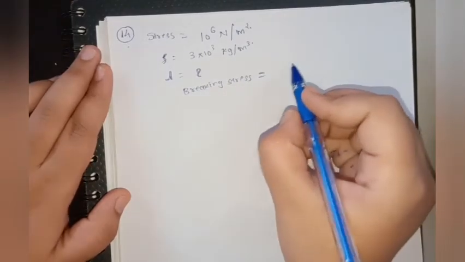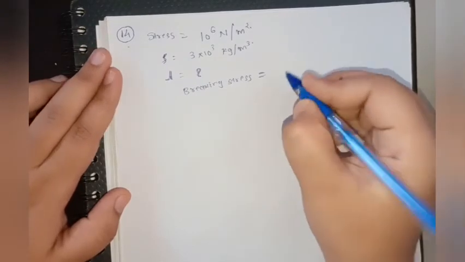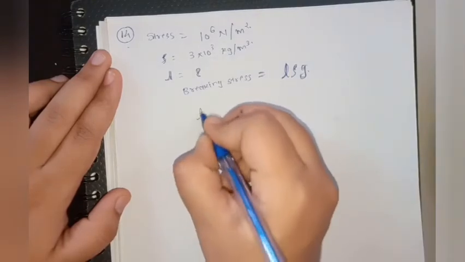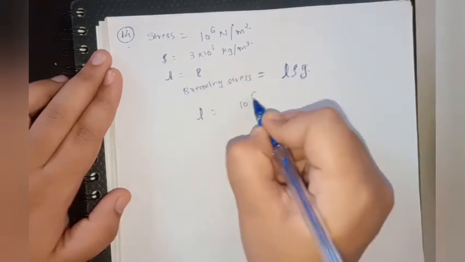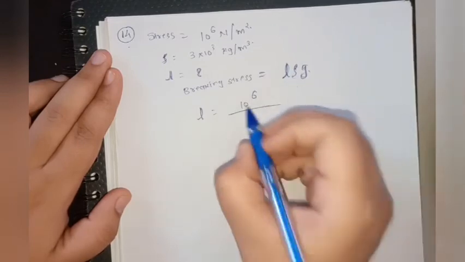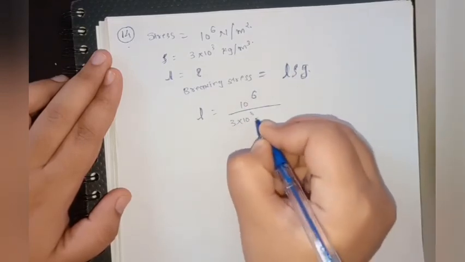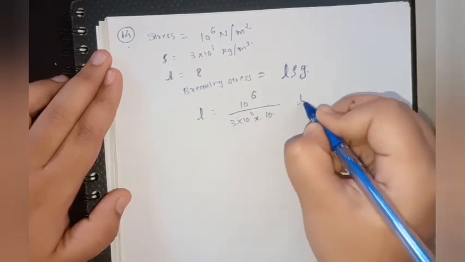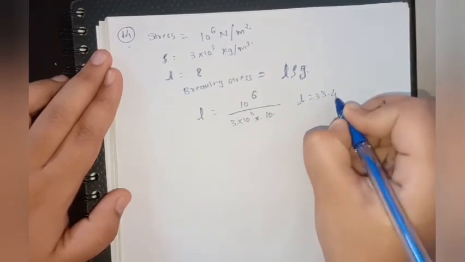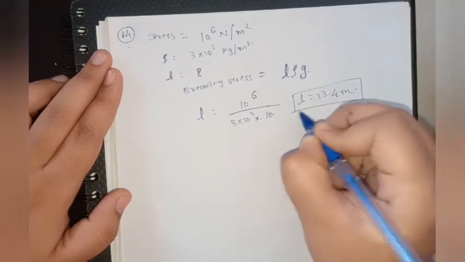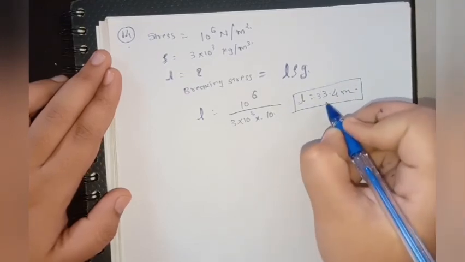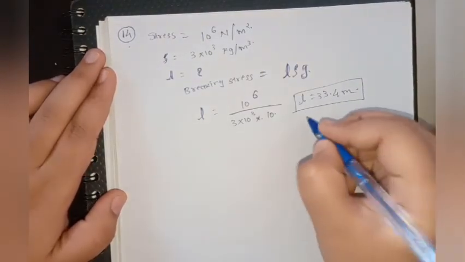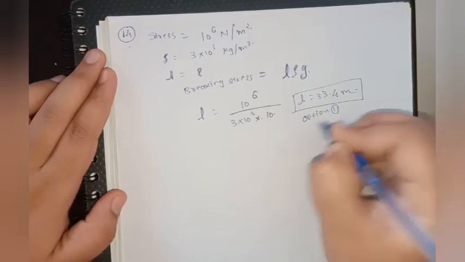The breaking stress for a given rod to break by its own weight is given as L rho G. We want to find the length, so length will be stress, that is 10 power 6, divided by density, that is 3 into 10 power 3, into G. G is taken as 10. Simplifying this, we will get L equal to 33.4 meters. So this is the minimum length of that wire at which it will break due to its own weight. So option 1 is the correct option.